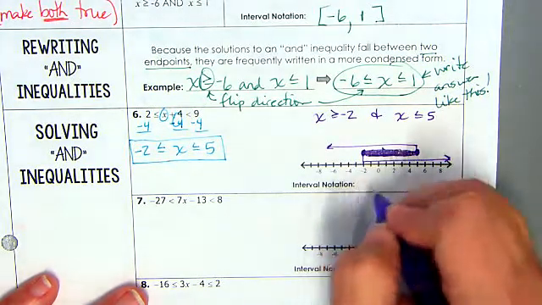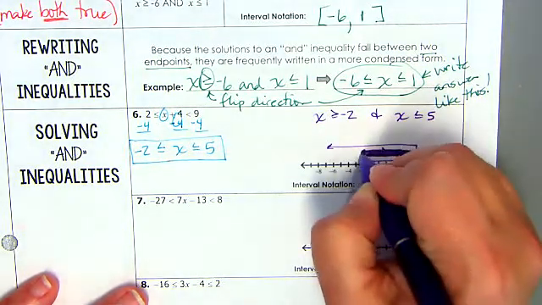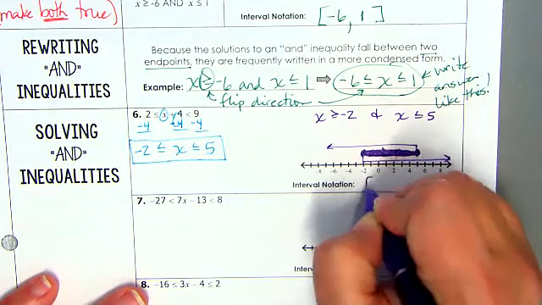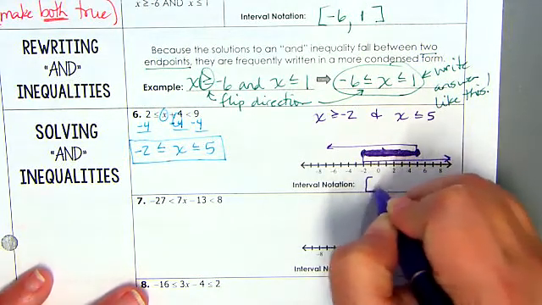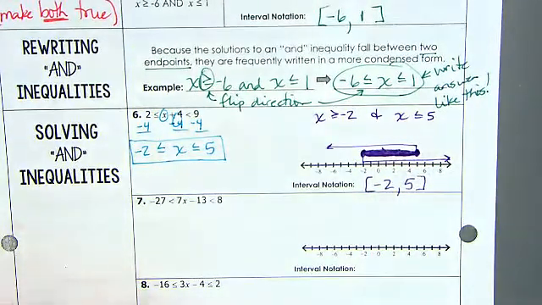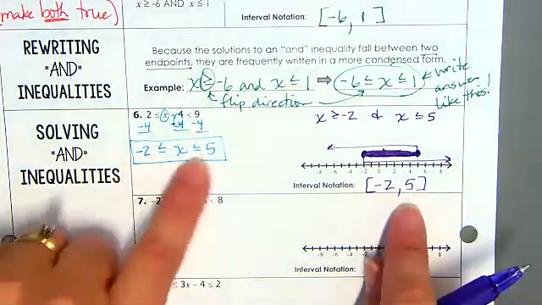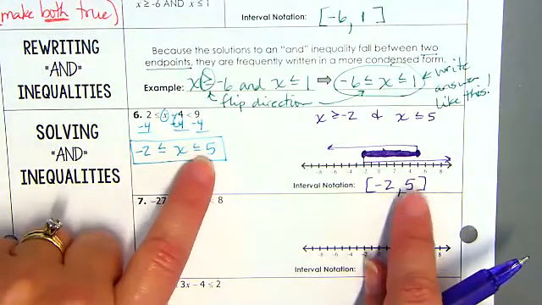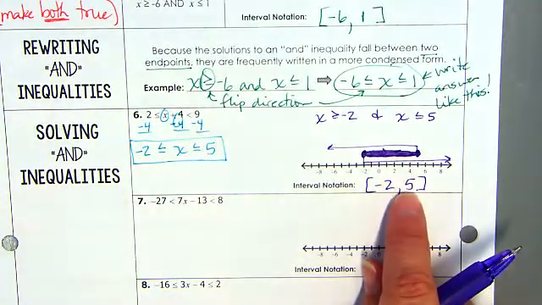All right, so my interval notation, since they are both filled in circles, it's going to be brackets, and I'm going to have -2, 5, end bracket, which is kind of nice because it tells you here what it's going to be. It helps a little bit with the interval notation.